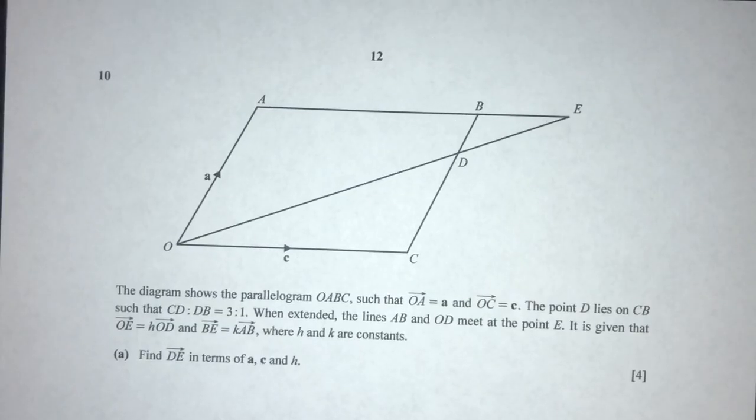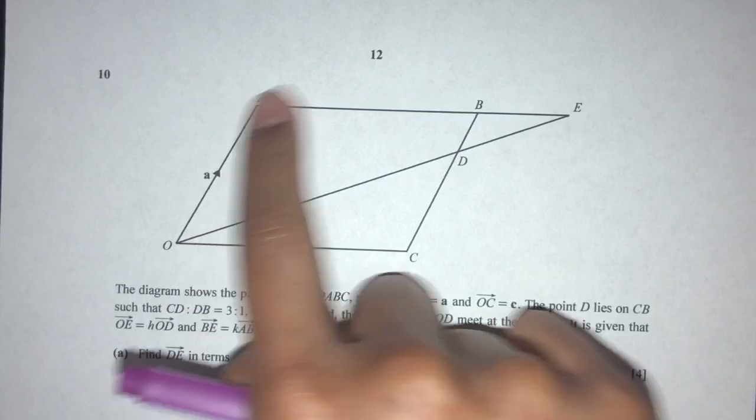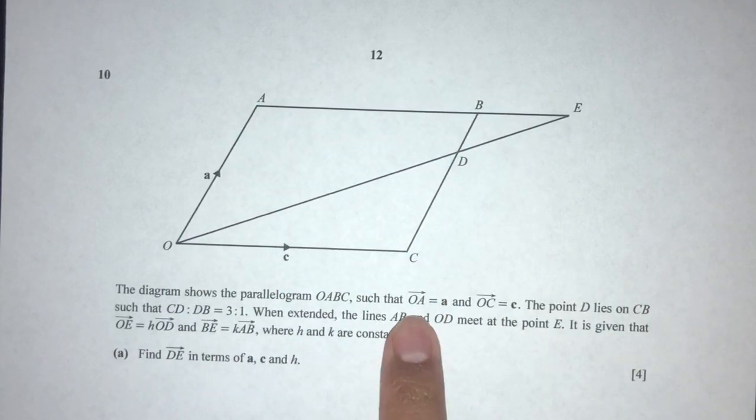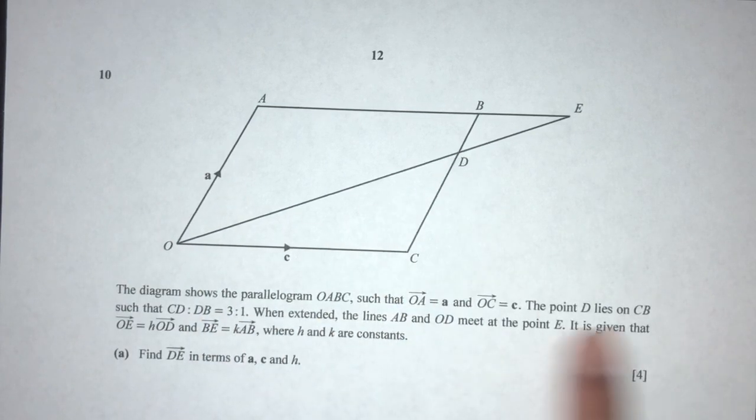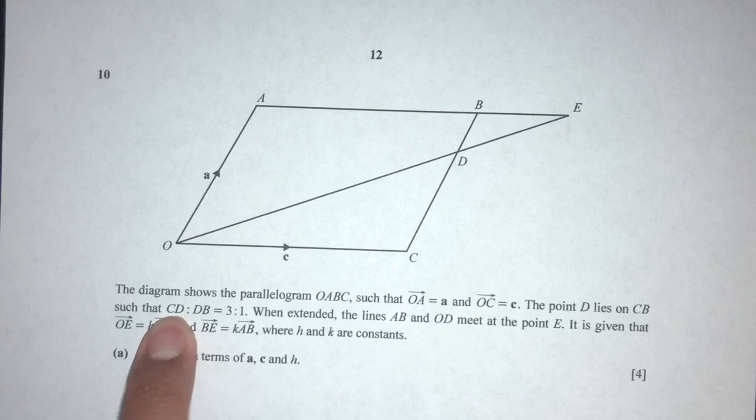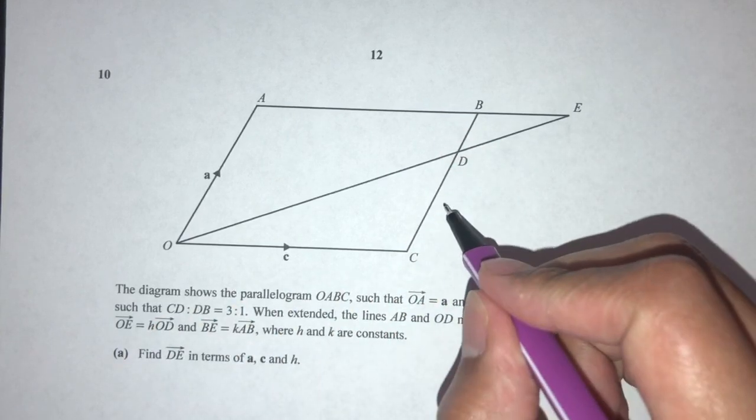So let's move on to question number 10. So the diagram shows OABC, so OABC. And we have OA is A, OC is C, the point D lies on BC, such that we have the ratio of CD is 3 to 1.